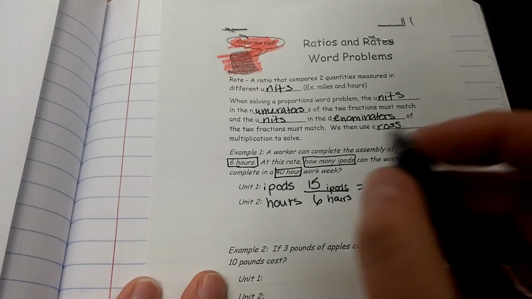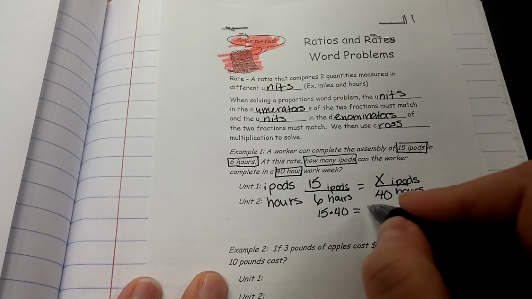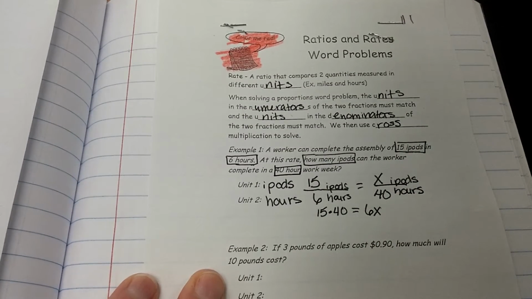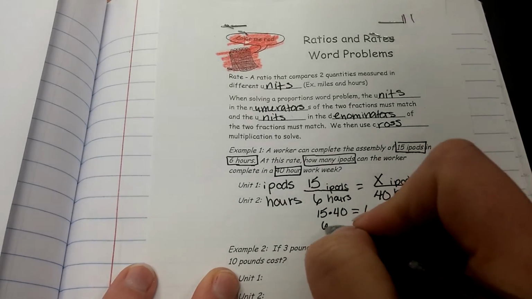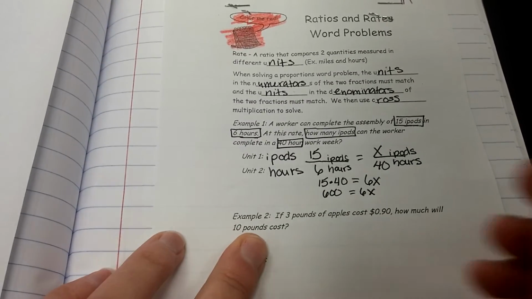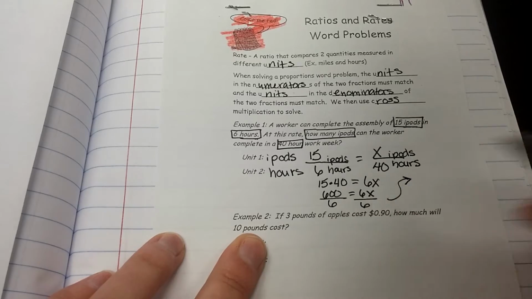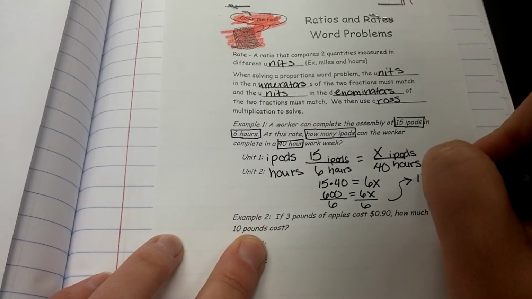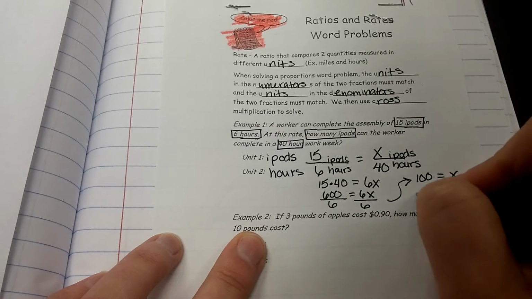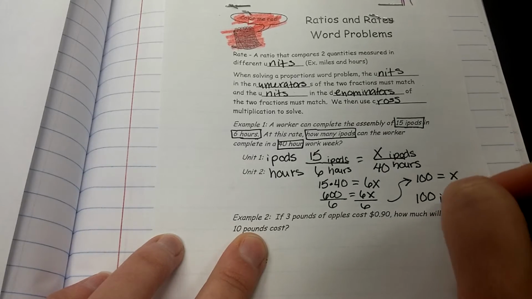So 15 times 40 is equal to 6 times x, or 6x. We use our calculator and do 15 times 40, and we get 600 is equal to 6x. And then we would divide both sides by 6 in order to solve that equation. And 600 divided by 6 gives us 100 is equal to x. So our final answer would be 100, and we want to make sure we include the correct units, iPods.